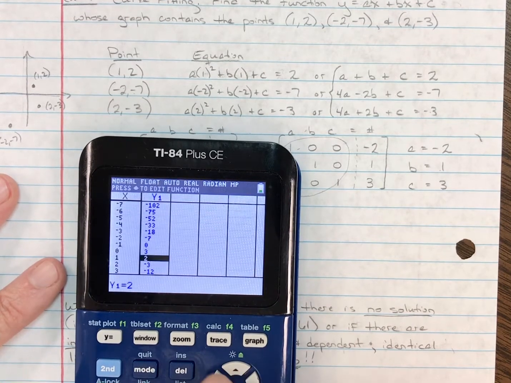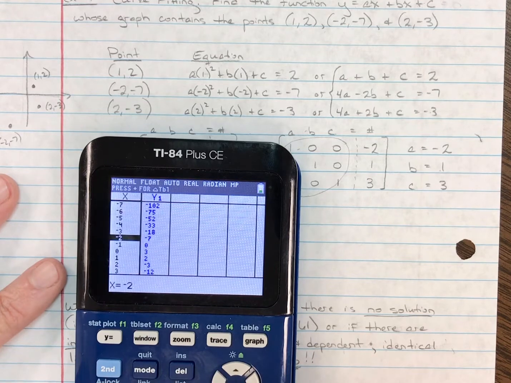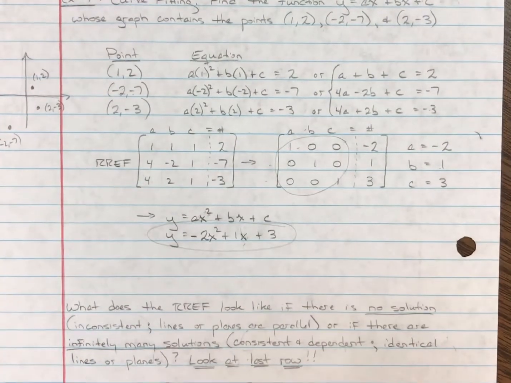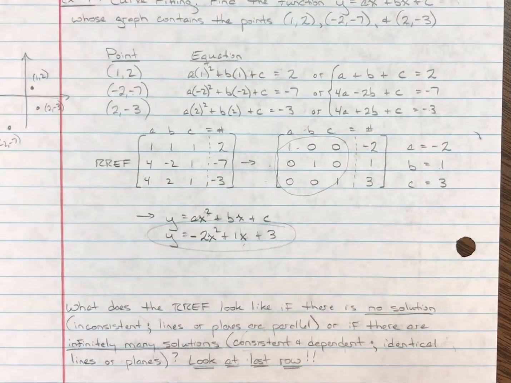There's the point (1, 2) right here. Here's the point (-2, -7) right here. And finally, here's the point (2, -3) right here. Either of those will do it for you. So you can use a matrix to also do some curve fitting.